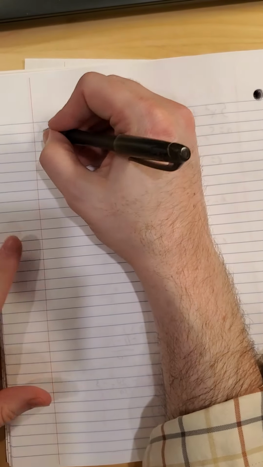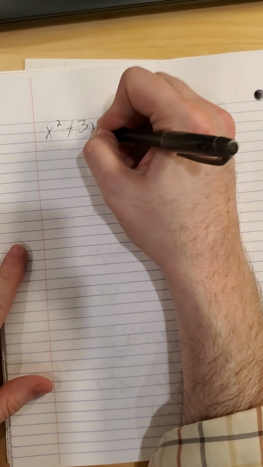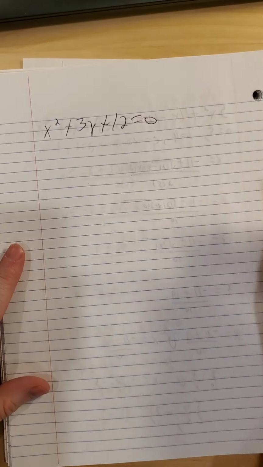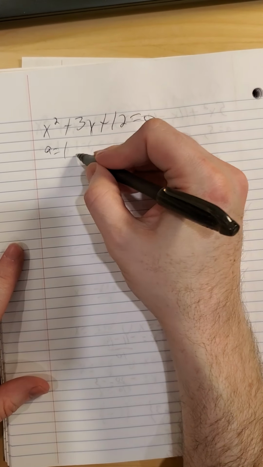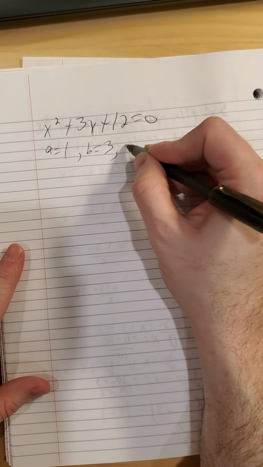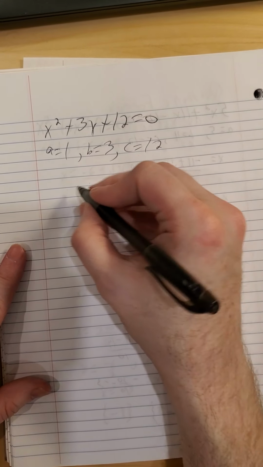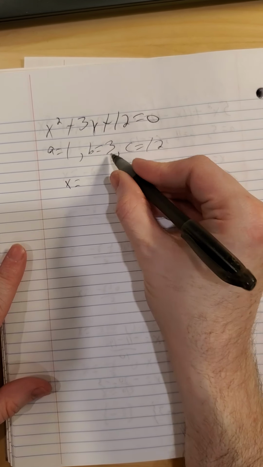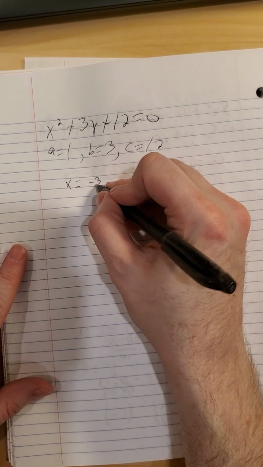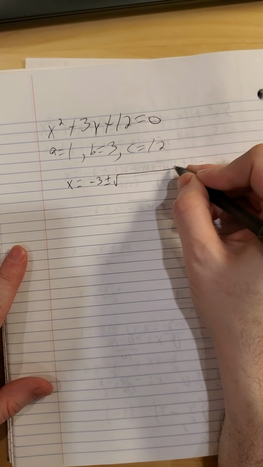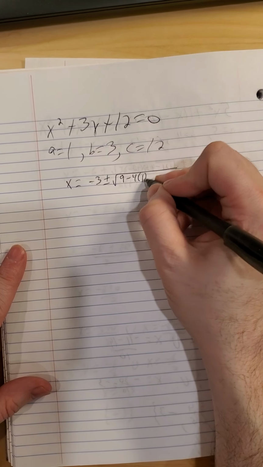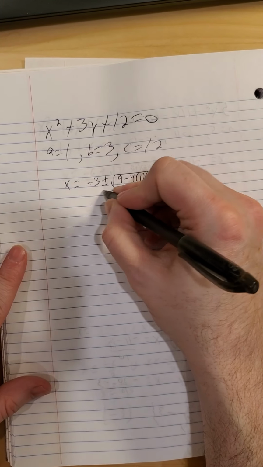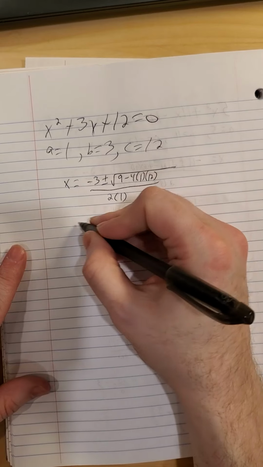Okay, just a couple more of these. X squared plus 3x plus 12 is equal to 0. We're in the right format. Ax squared plus bx plus c is 0, so a is 1, b is 3, and c is 12. So x is equal to opposite of positive 3, negative 3. Plus or minus square root of 3 squared is 9. Minus 4 times 1 times 12. All divided by 2 times 1.